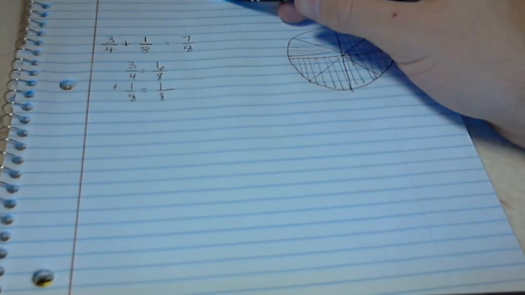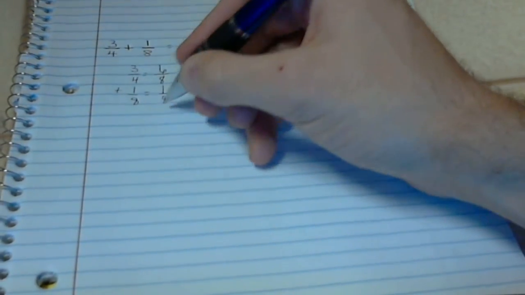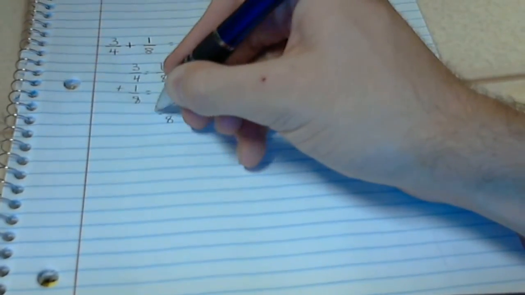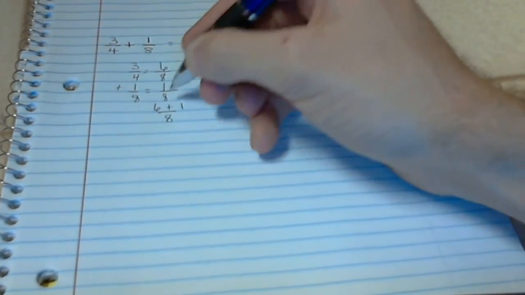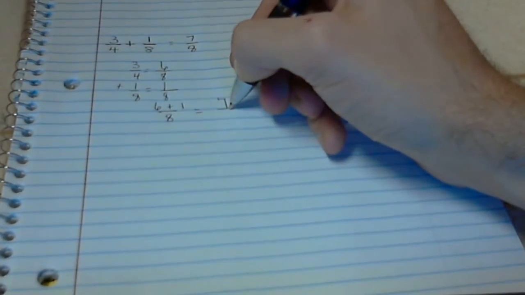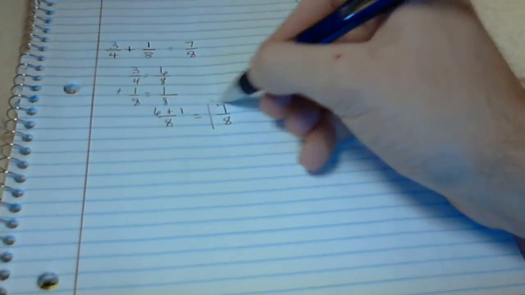So like in the first problem, when they have the same denominator, we add the numerators. So here we have 8, and then 6 plus 1 gives me 7/8, 7 coming from the 6 plus 1. And that's where you get 7/8.